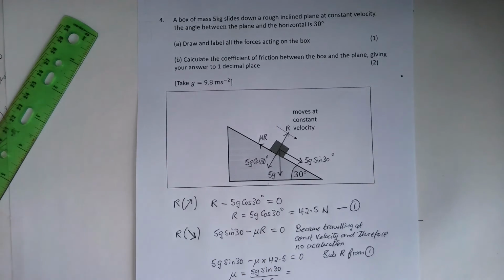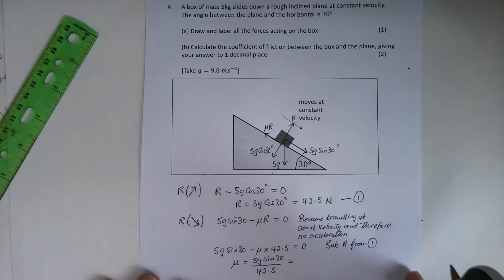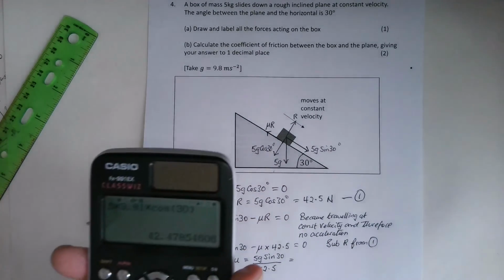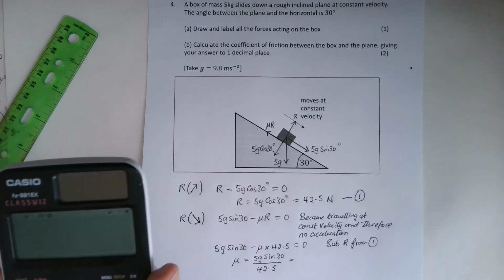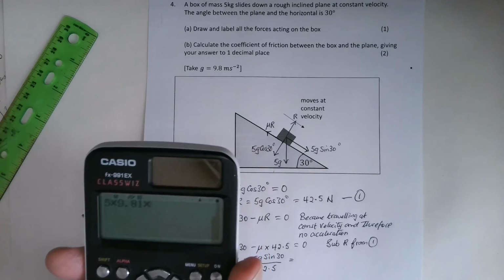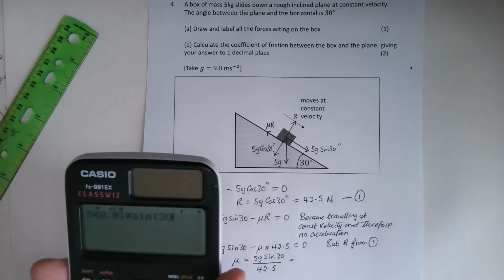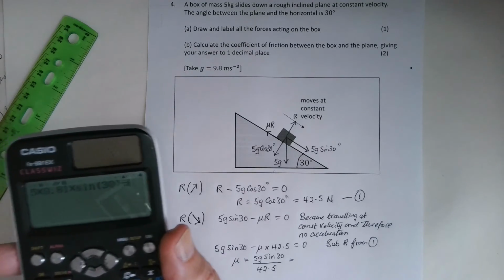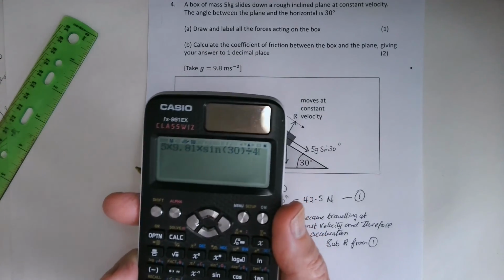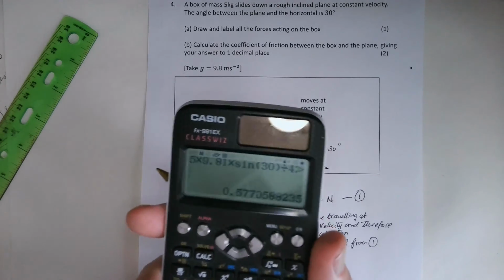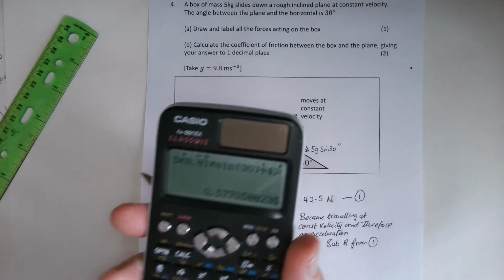When I do that on the calculator, I get 5 times 9.81 times sine 30 degrees divided by 42.5, equals, and I get 0.577.